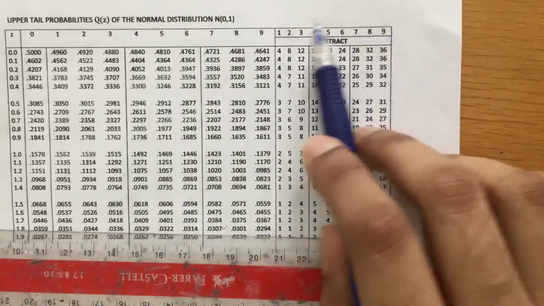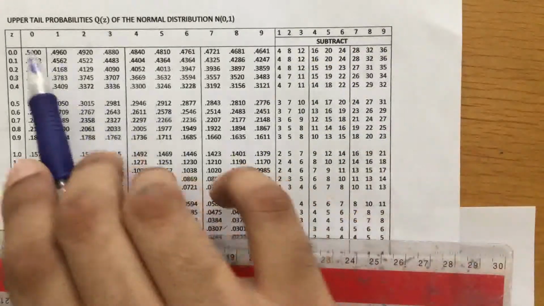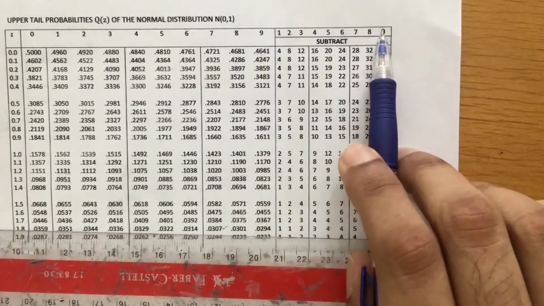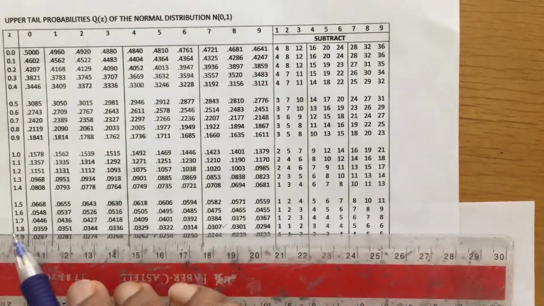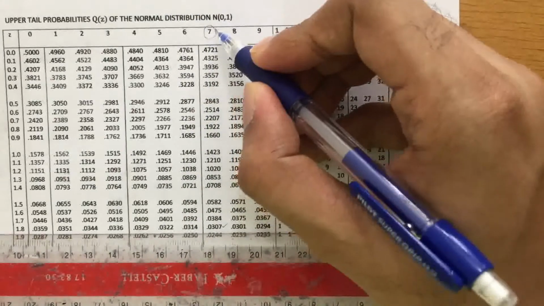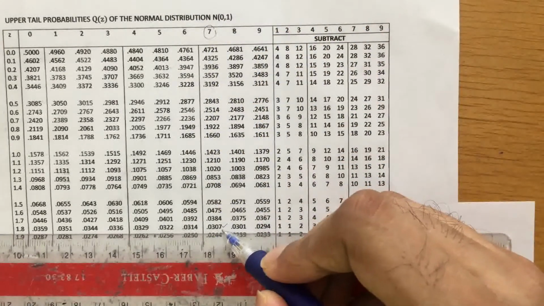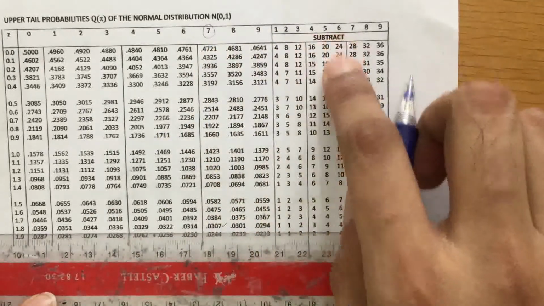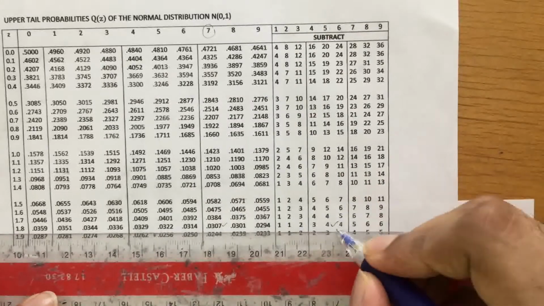So this last table is for the third decimal places. This one is for the second decimal value and this one for the third decimal value. So let's say if you are finding 1.875, 1.8 is over here, and then we have to pick the 7. So we pick the corresponding value, which is 0.0307.